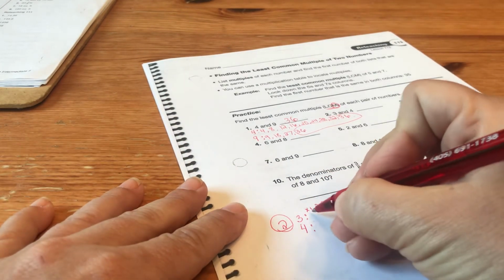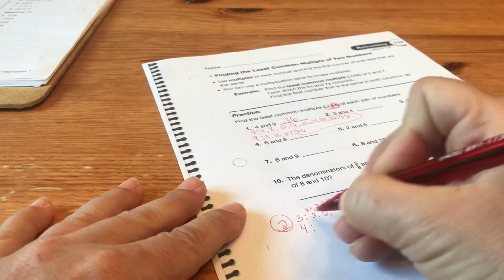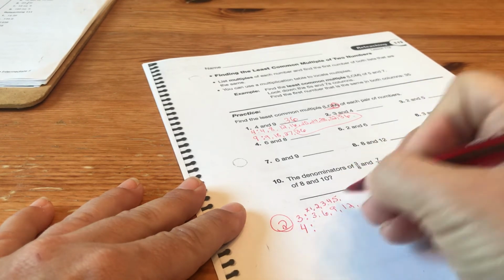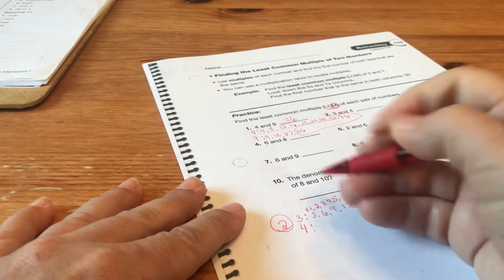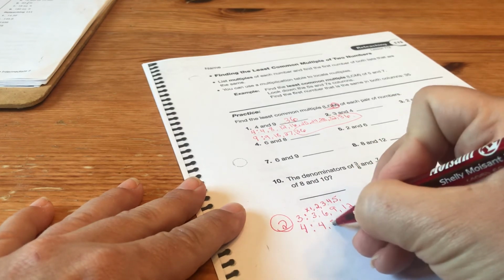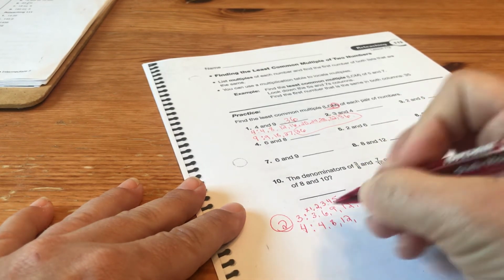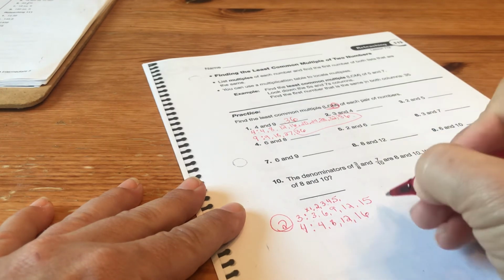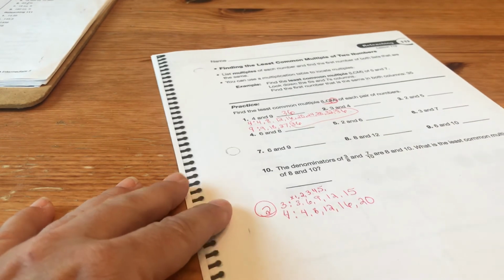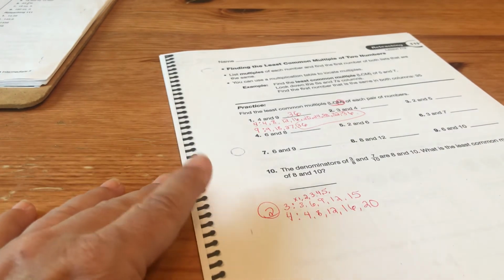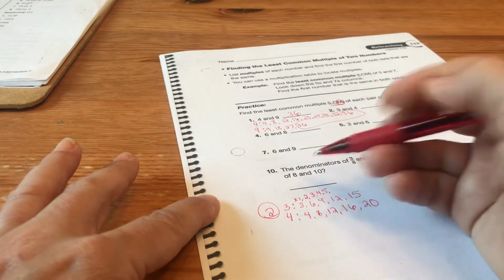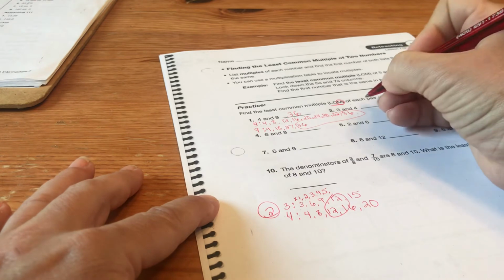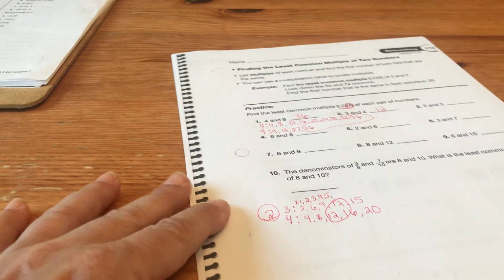So let's try this. 3 times 1 is 3. 3 times 2 is 6. 3 times 3 is 9. 3 times 4 is 12. 3 times 5 is 15. I'm just going to go there for both numbers and see what happens. 4 times 1 is 4. 4 times 2 is 8. 4 times 3 is 12. 4 times 4 is 16. 4 times 5 is 20. Okay, now I need to check my list and see if I've got anything that they have in common yet. No. Oh, here we go. So my LCM for 3 and 4 is the number 12.